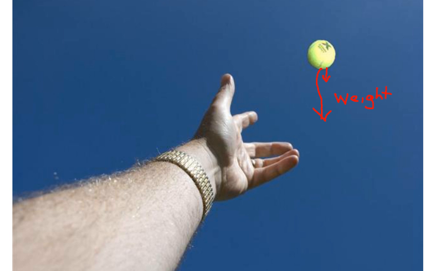So what happens on the way back down? Well, on the way back down, we've still got the weight force. That's actually what's going to make it accelerate downward.